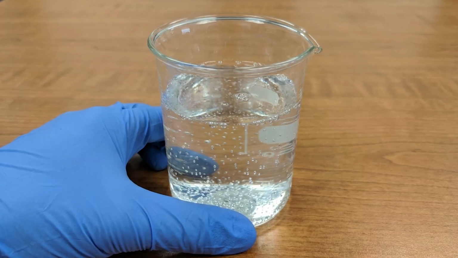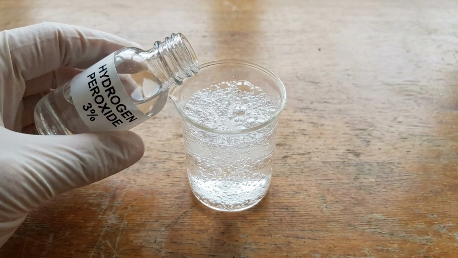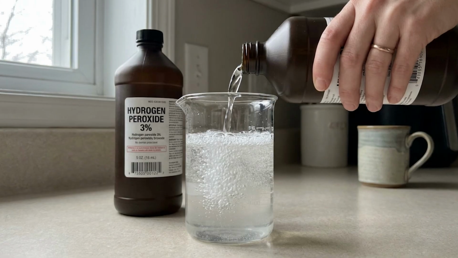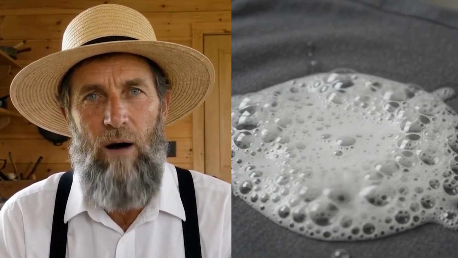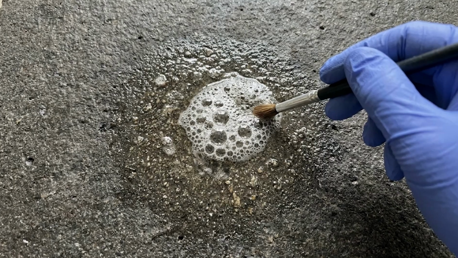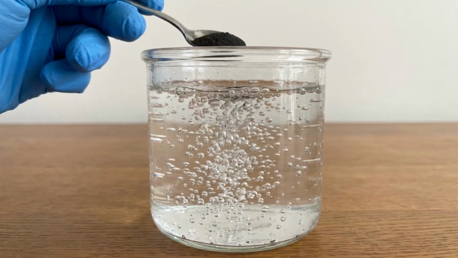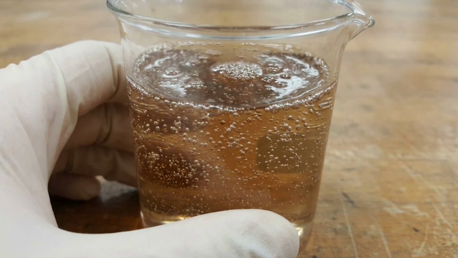That structure is inherently unstable, and hydrogen peroxide is constantly, if slowly, breaking back down into ordinary water and oxygen gas, which is exactly what you're watching when you see it fizz and bubble on contact with a cut or a stain. That fizzing isn't the product working in some vague sense. It's the literal decomposition reaction happening in front of you, releasing oxygen as it goes.